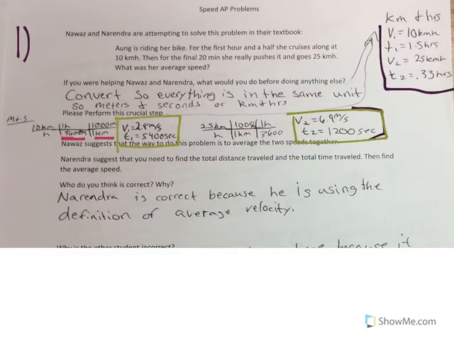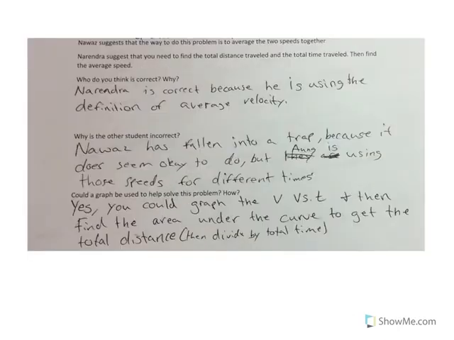Remember, let me go to the next page. Remember, that definition is that the average is equal to the total distance over the total time. Okay? So total distance over total time. So Narendra is correct. Why is the other student incorrect?